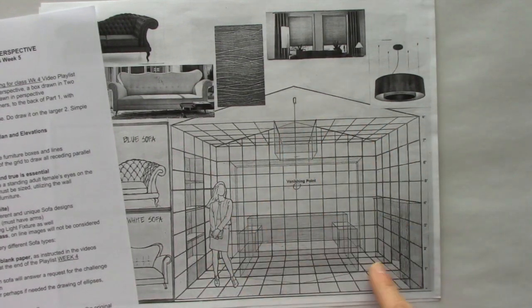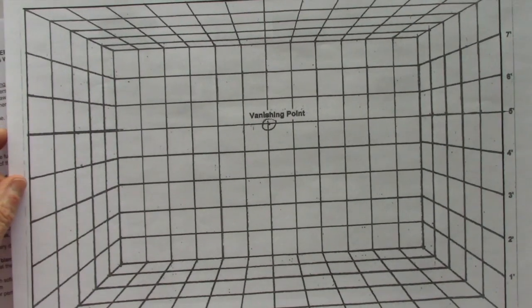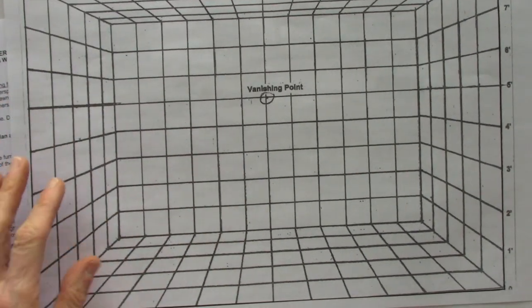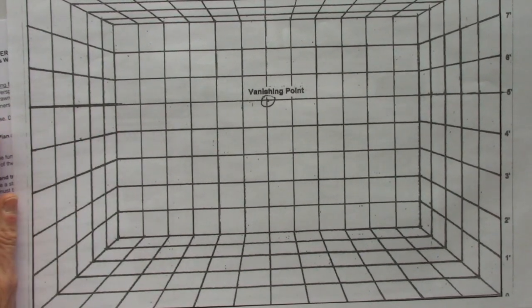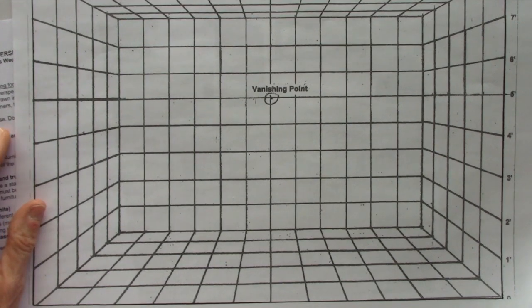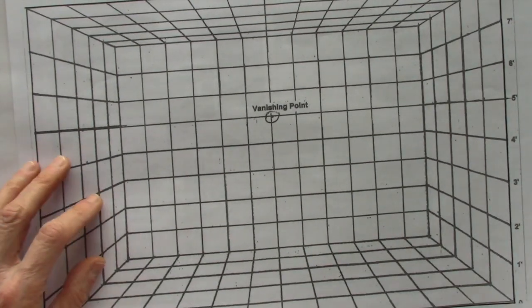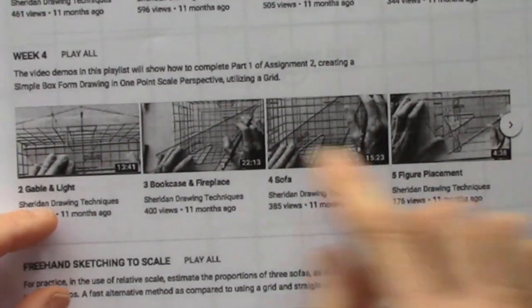That's your simple box form drawing. But imagine it being this big. That's how big it's going to be if you compare it to my hand. That's your second grid, your big grid. So you're saving that for the actual exercise, this great big grid. You're going to follow the instructions for that, and the instructions are in these videos.